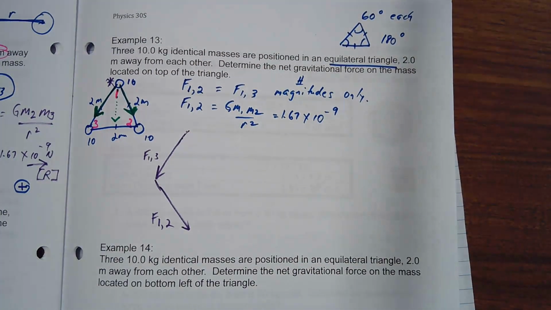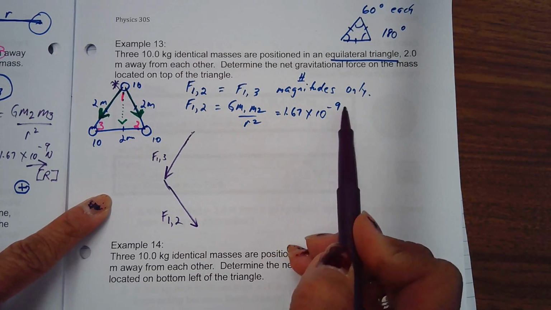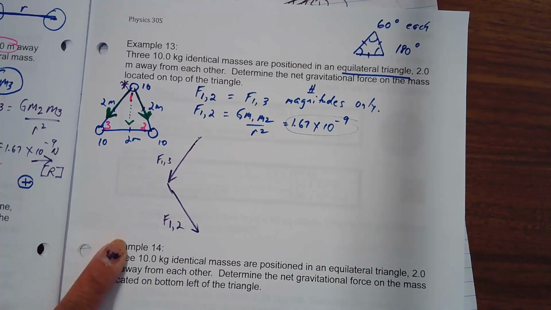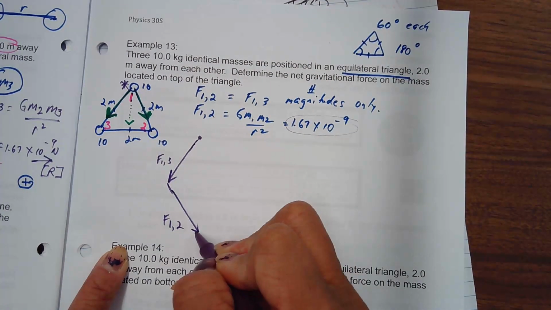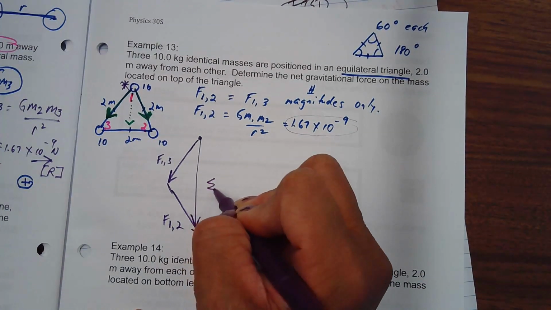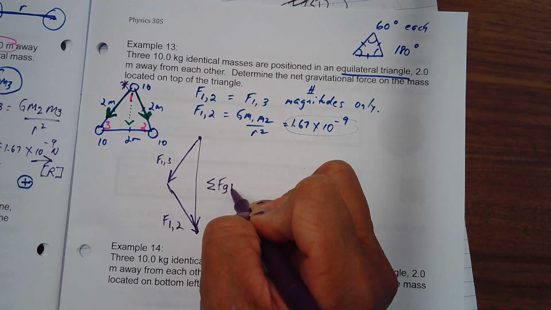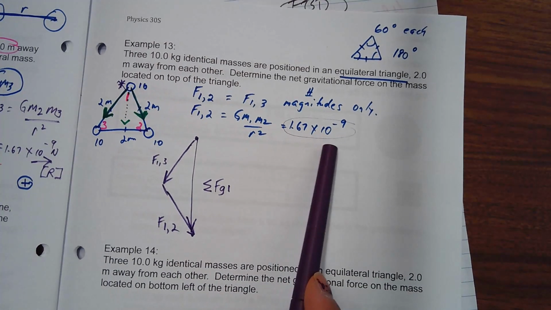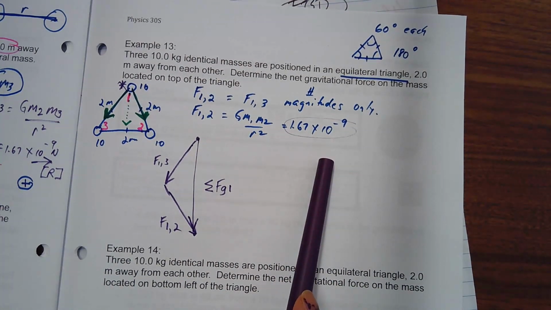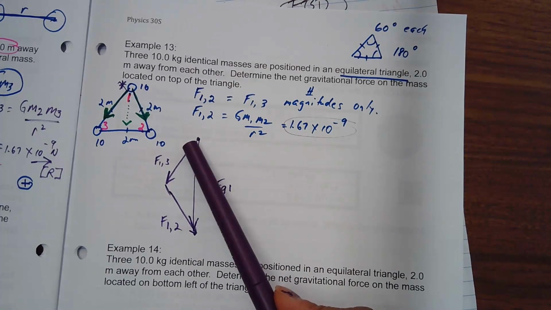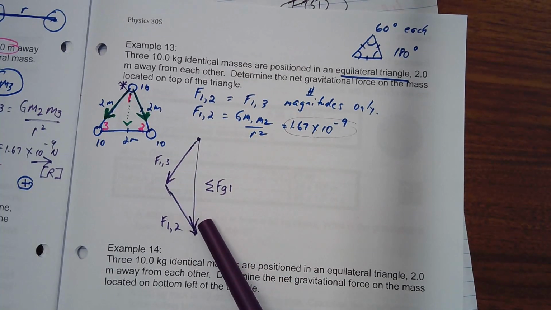And where is it going to go? Look at my picture. Force on 1 by 3 is this magnitude. Force on 1 by 2 is that magnitude going this way. Where is the line that connects the beginning and the end? Straight line going down. That is the net gravitational force on 1. But how do we actually find that? Can we just add these two numbers? No, we can't, because this is crooked. It's not a straight line.